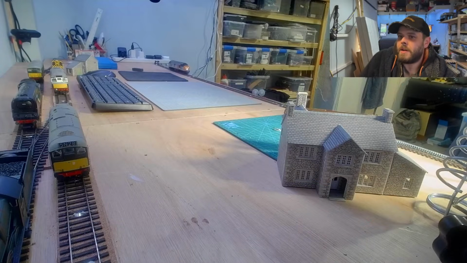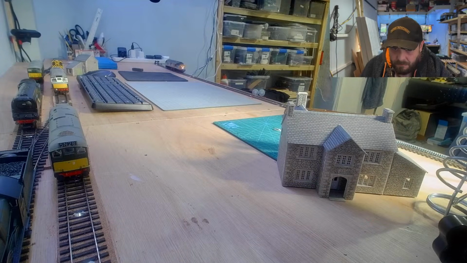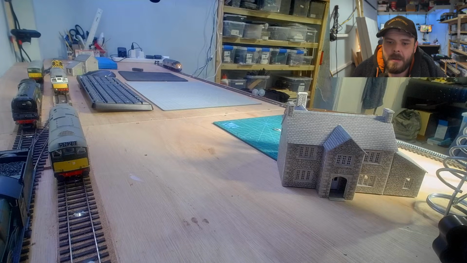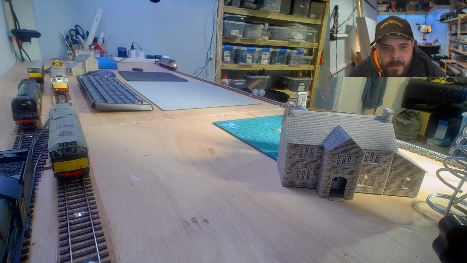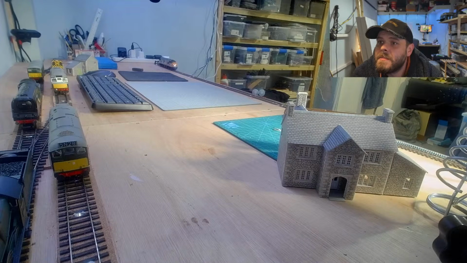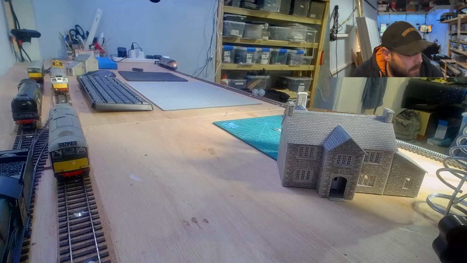We'll go back to the loco. What's this? So yeah, this 37 is a Bachmann, I want to say.